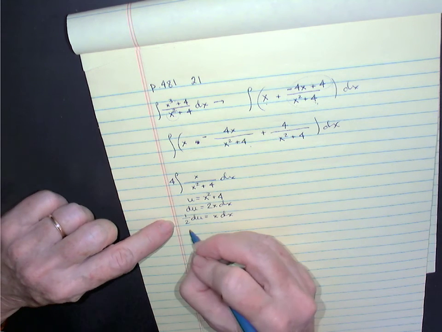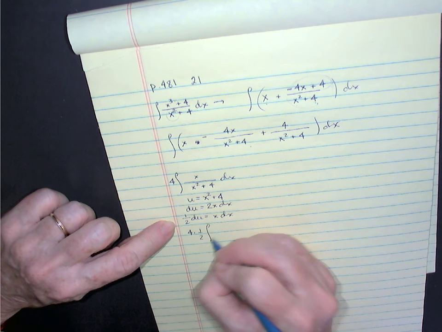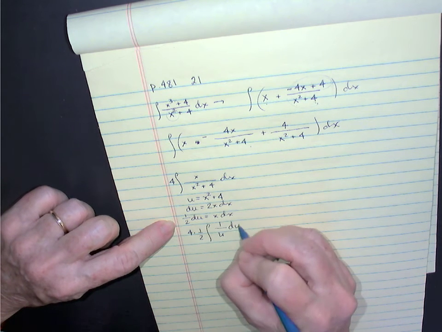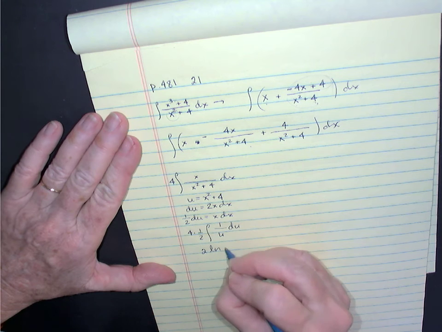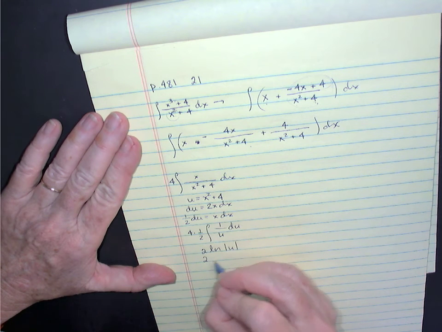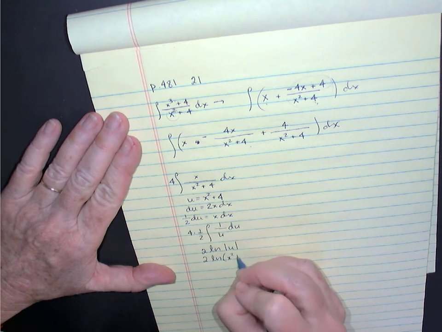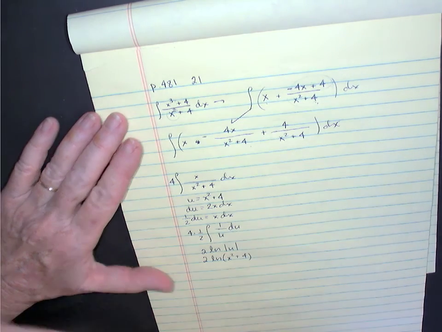So this is going to be 4 times 1/2 antiderivative of 1 over u du, which is going to give me 2 ln u, which is going to give me 2 ln of x squared plus 4. So that's going to take care of this.